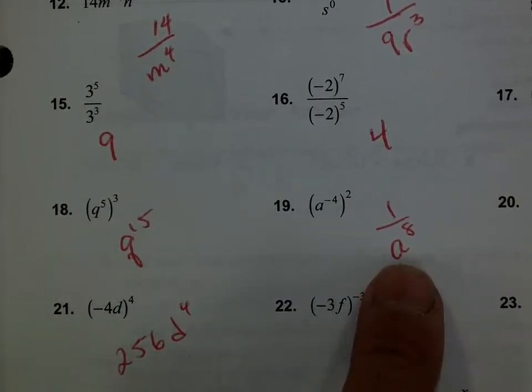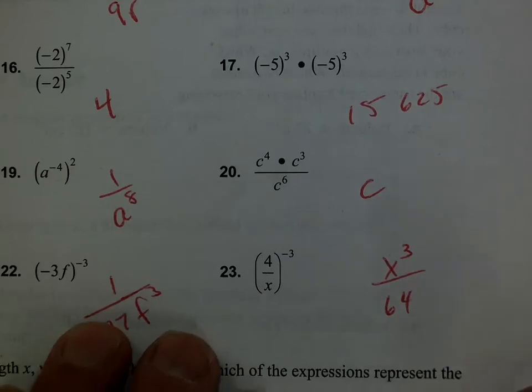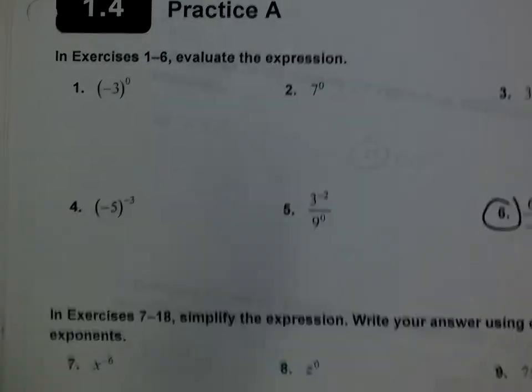19 is 1 over a to the 8th. 21 is 256 d to the 4th. 23 is x to the 3rd over 64, okay? And so what I want to do is practice some of these, okay? So that's all we're going to do.